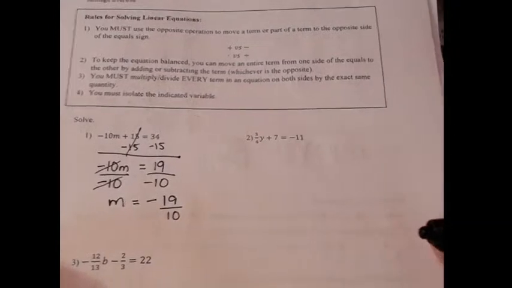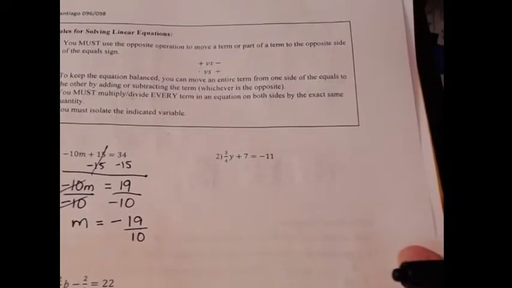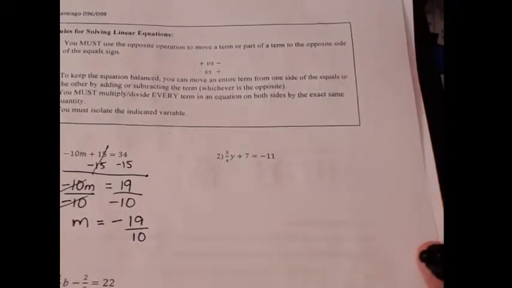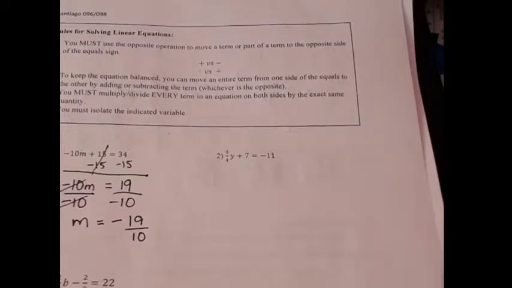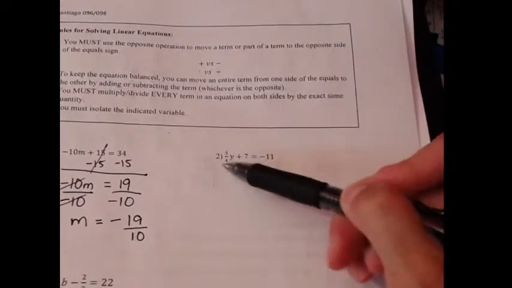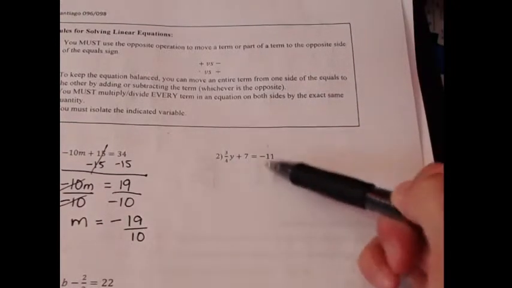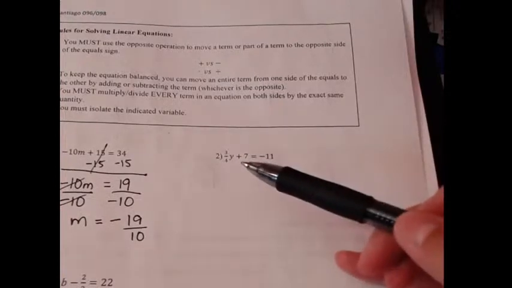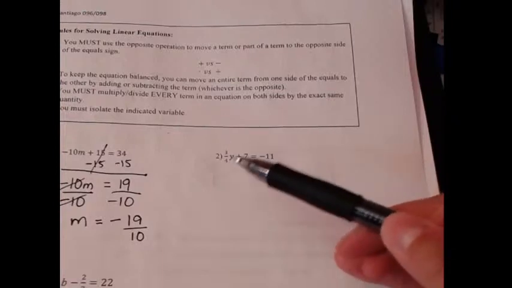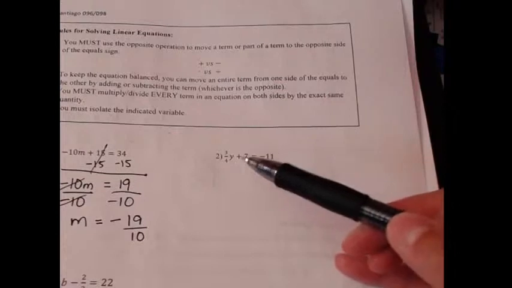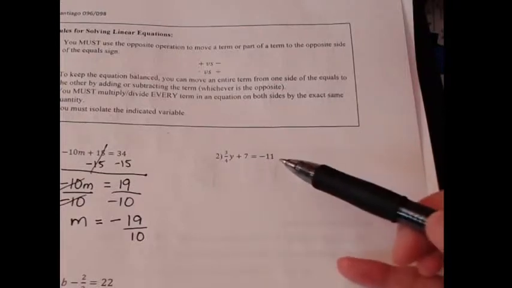Beautiful. Number 2. We have 3 over 4 y plus 7 is equal to negative 11. Right off the bat, again, how many terms do we have? We have 1, 2, 3 terms. This 7 and negative 11, these are like terms. So they want to be combined, but we also want to isolate our term with y because we're solving for y. So that means we want to bring the 7 over.